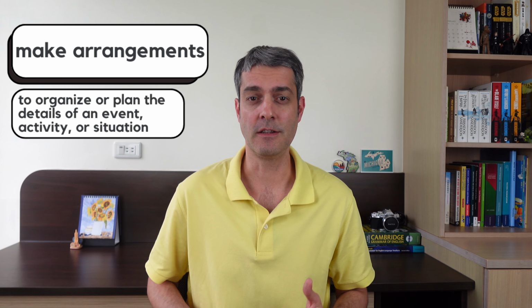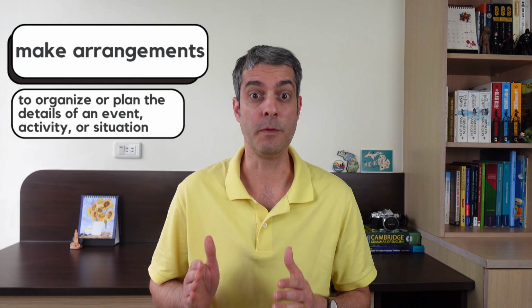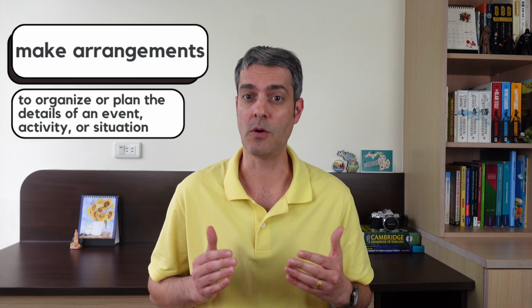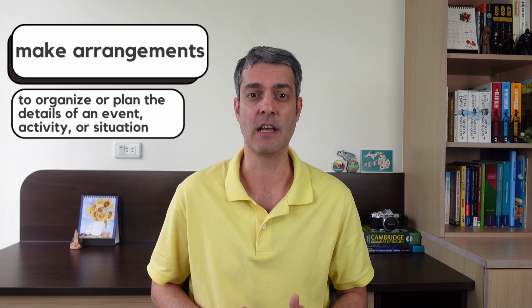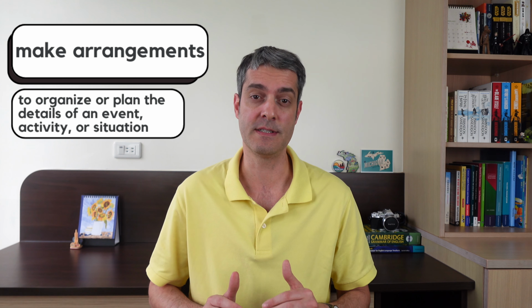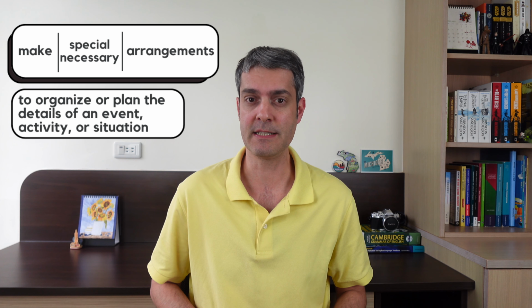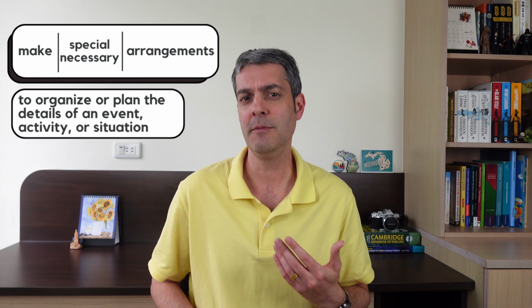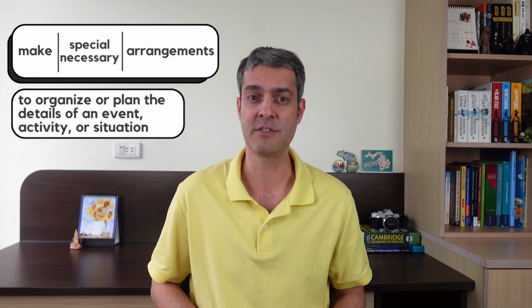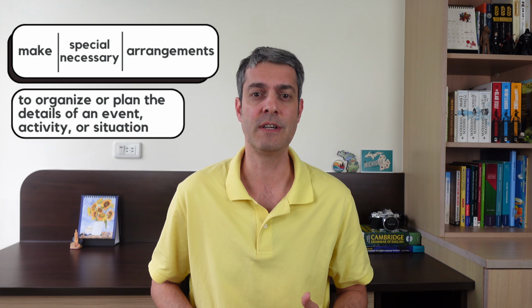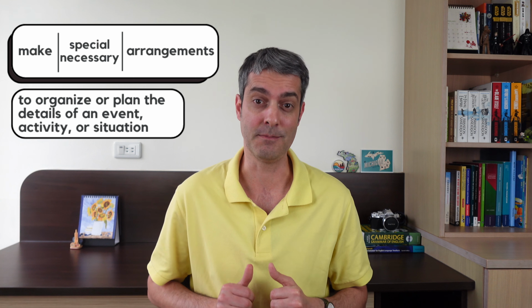things right. Here's the collocation to make arrangements. When we make arrangements, we are essentially organizing or planning the details of an event, an activity, or a situation. Making arrangements can take different forms. You might find yourself making special arrangements for a unique event or ensuring that necessary arrangements are in place.